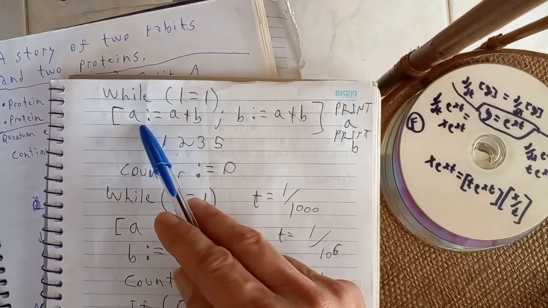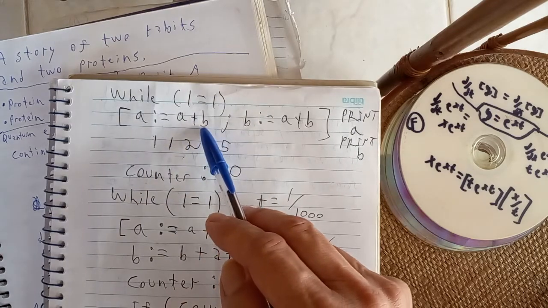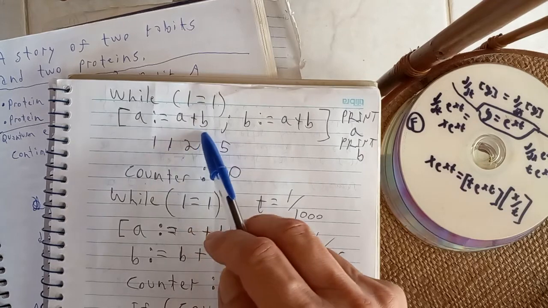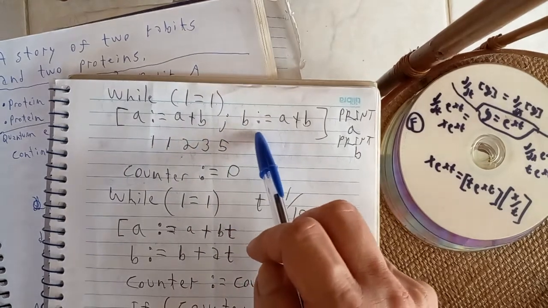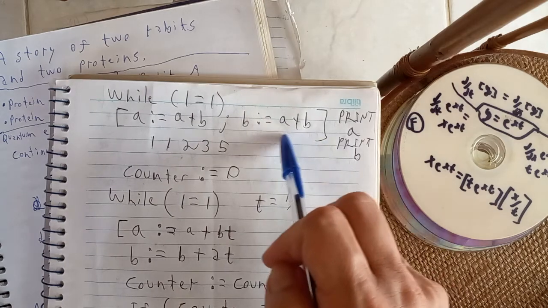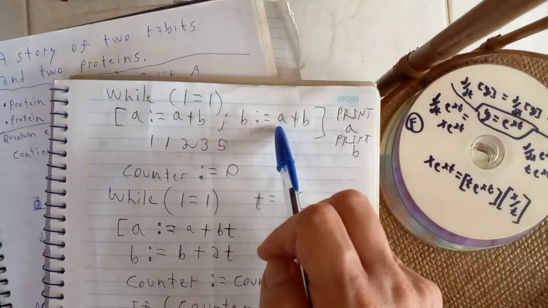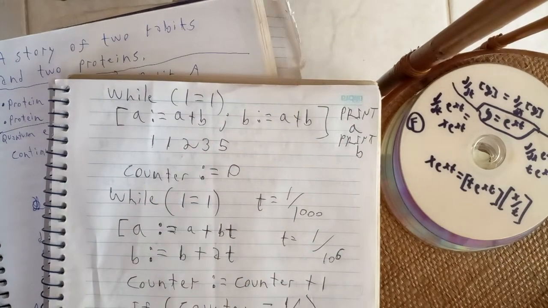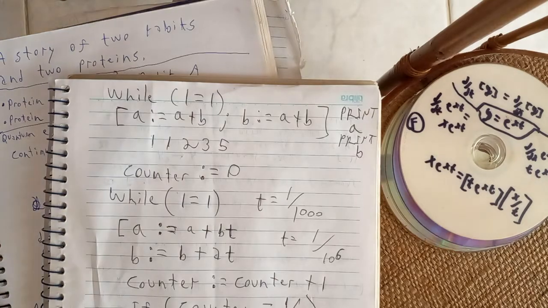The amount of little a is incremented by the amount of b, itself plus b, and the amount of b gets incremented by itself plus the amount of a. And then we print little a, we print little b, and out comes the Fibonacci sequence.